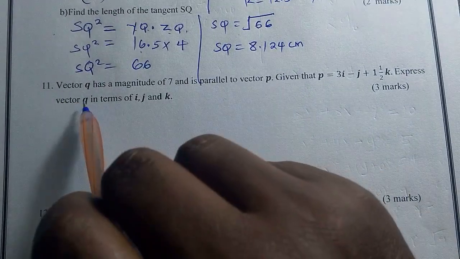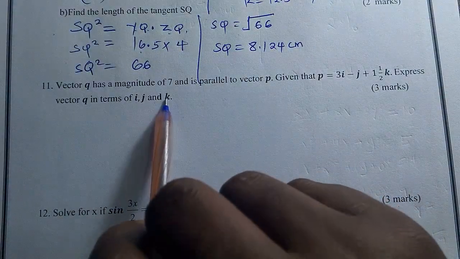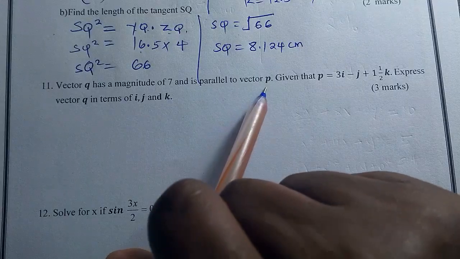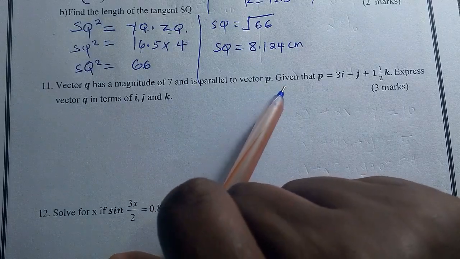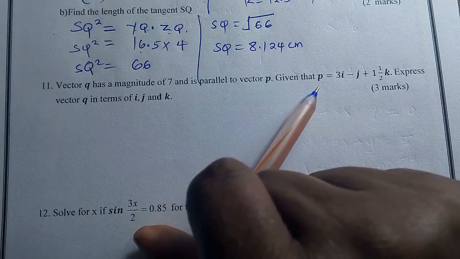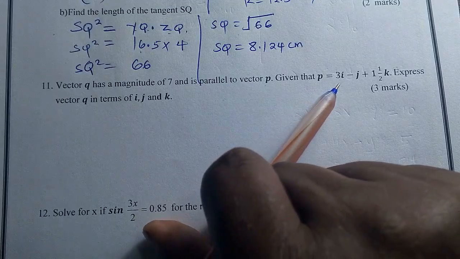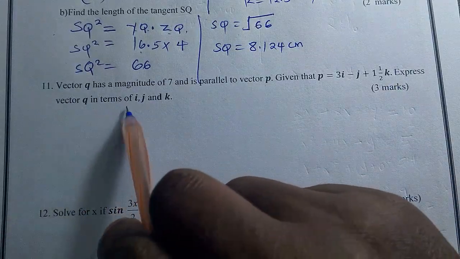Vector Q has a magnitude of 7 and is parallel to vector P. Given that P is this, express vector Q in terms of i, j, k.